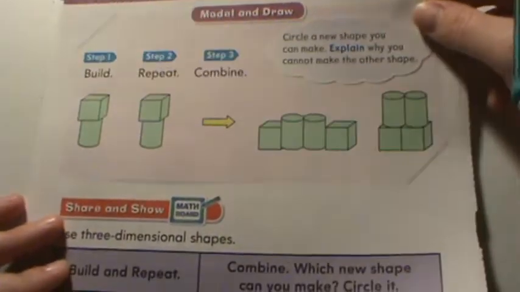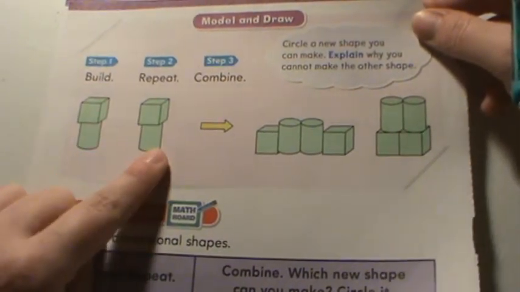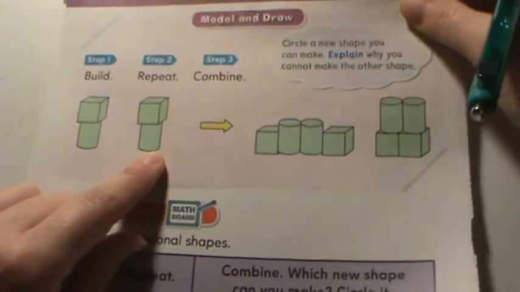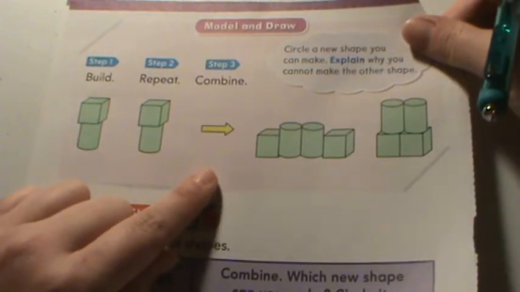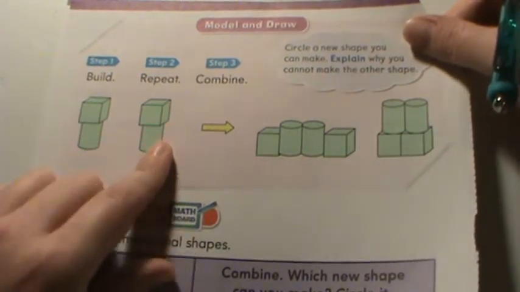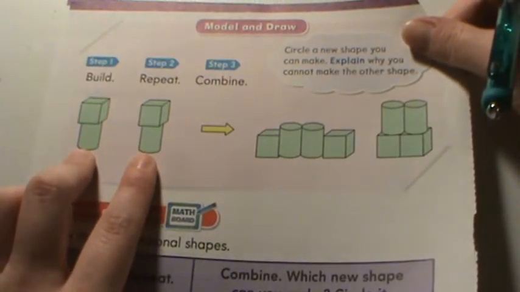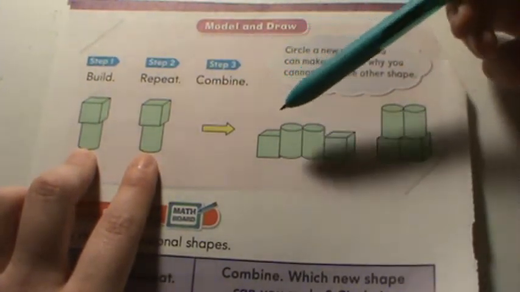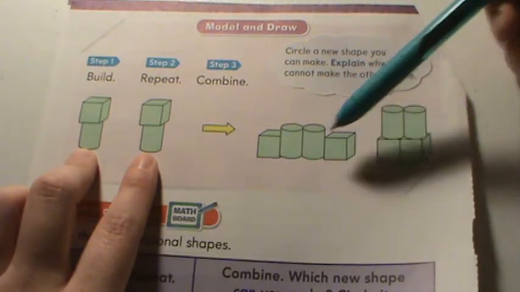So if we look at the back example, it says step 1, build. Step 2, repeat. And then step 3, combine. So you built this one time, and then you built the same thing again. So now you have 2 cubes and 2 cylinders. If you have 2 cubes and 2 cylinders, combine them.